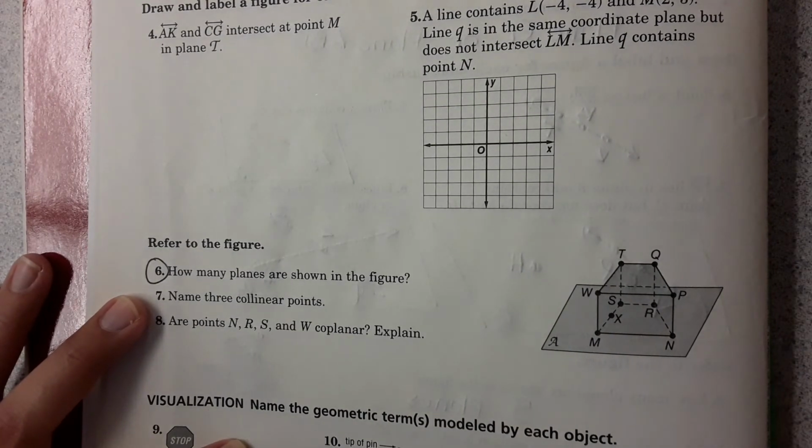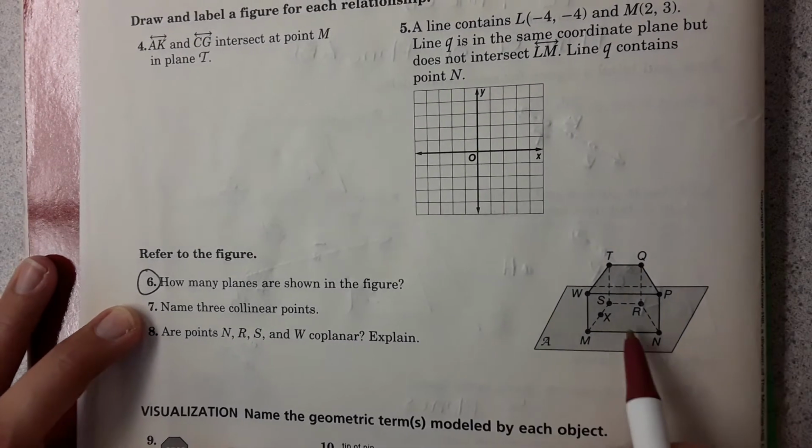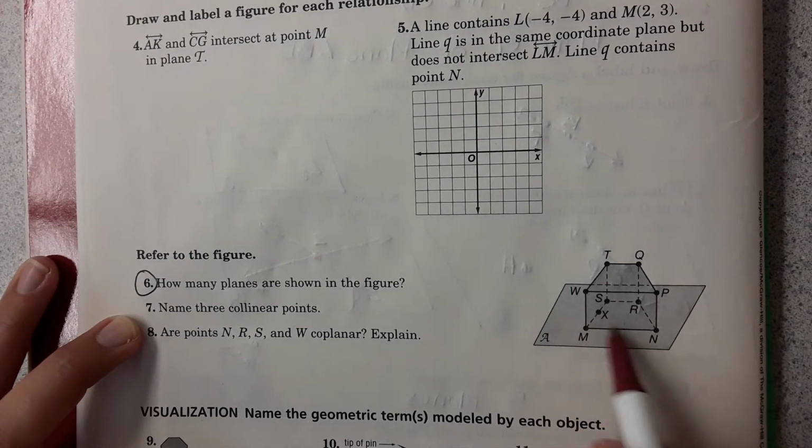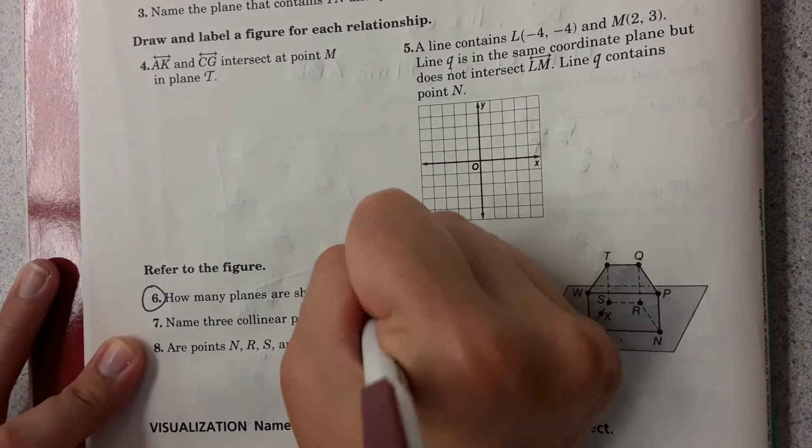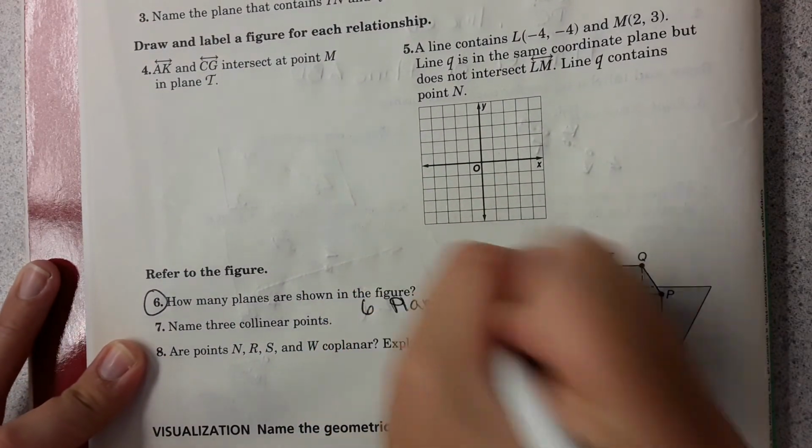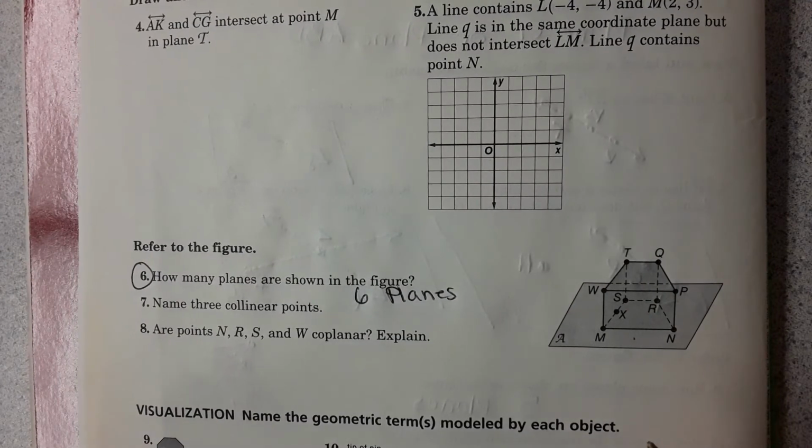Do you have that number in your head? You should have gotten 6. Did you get 6? Awesome. So there's the top and bottom again, and then there's 4 around the side. So 6 planes are in the figure. If you got 7, that's because you counted the bottom twice.